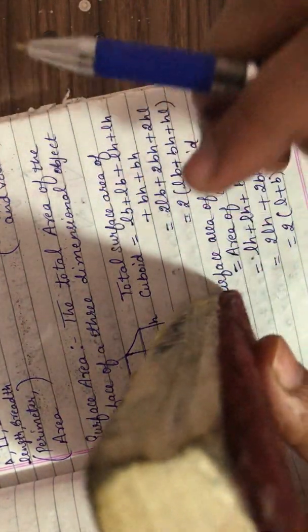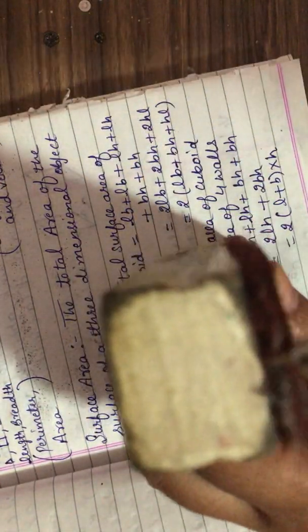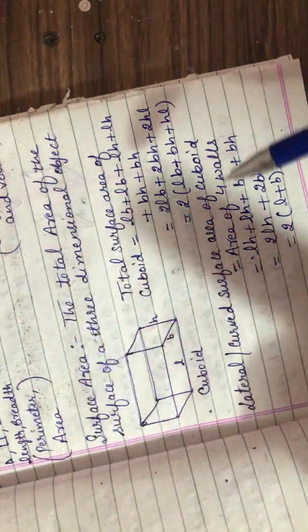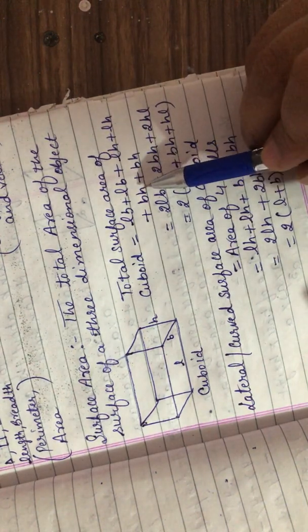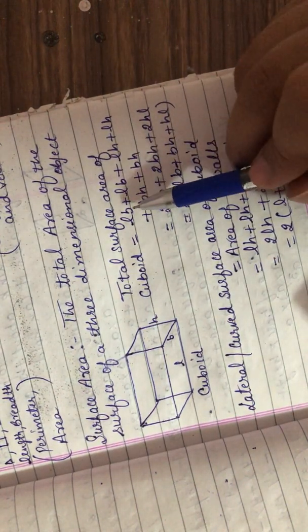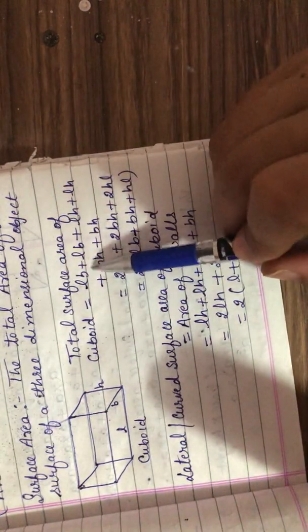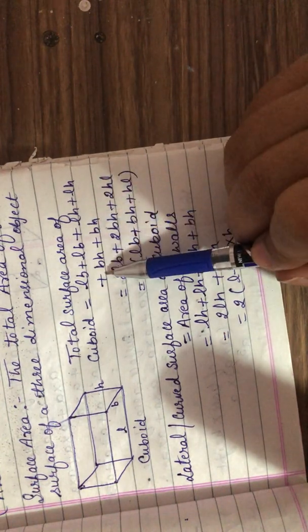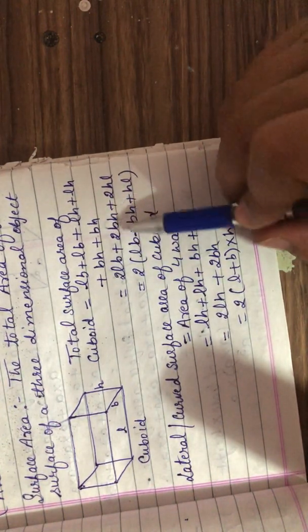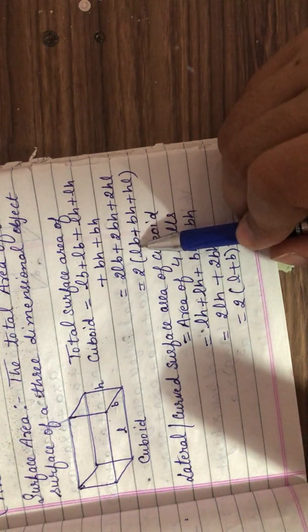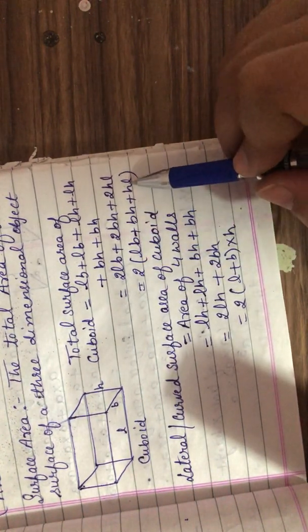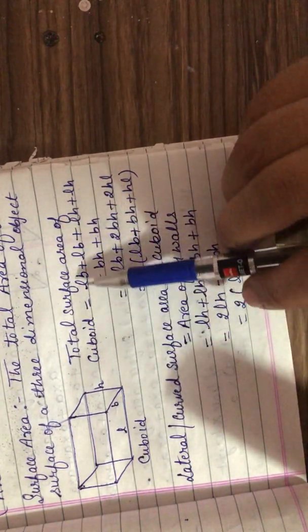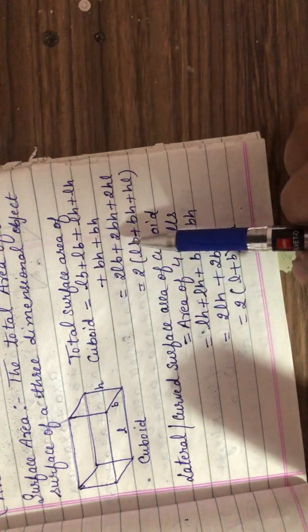Now we take the area of this side face. This is breadth and this is height. So the area will be B into H. So the area of two side walls will be BH plus BH. So when we add LB plus LB, it makes 2LB, LH plus LH makes 2HL, plus BH plus BH makes 2BH. So 2 is common. We are left with 2 into (LB plus BH plus HL), which gives the total surface area of the cuboid. This is how we can derive the total surface area of a cuboid.